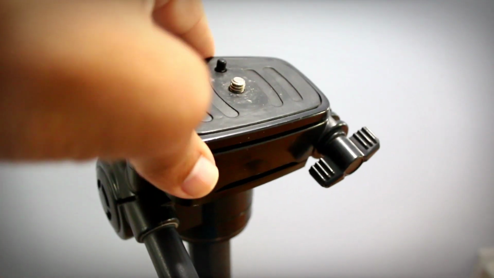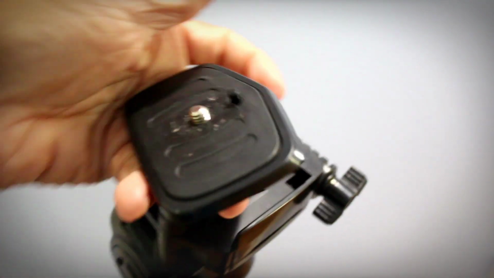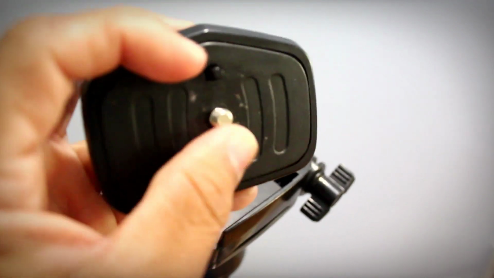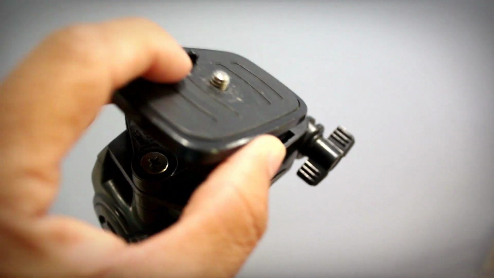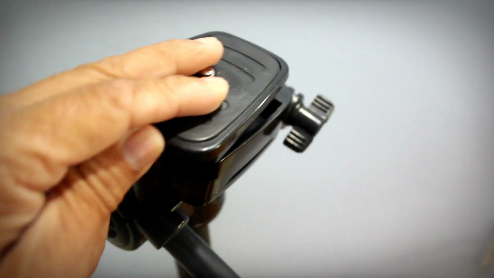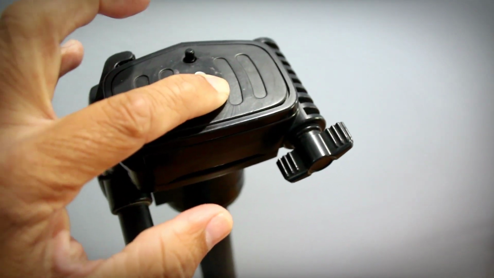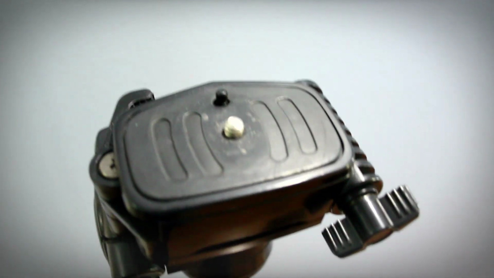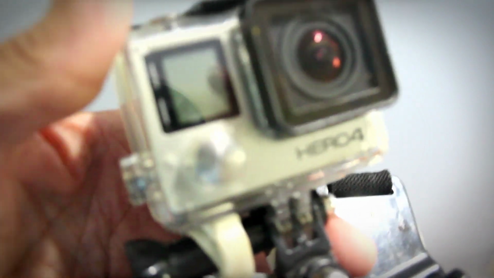Alright, so let's figure out how we're going to attach the GoPro to the tripod. Most tripods are going to terminate in this screw mount, and this happens to be a plate. A lot of them do have detachable plates like this one. And so how we're going to get the GoPro to attach to this screw is by use of an adapter.